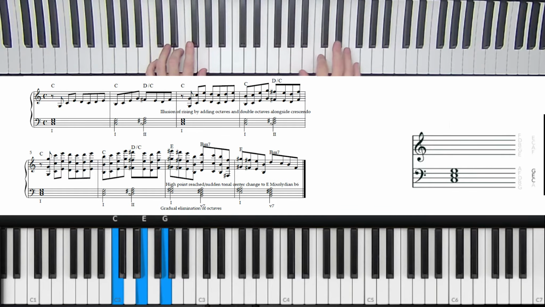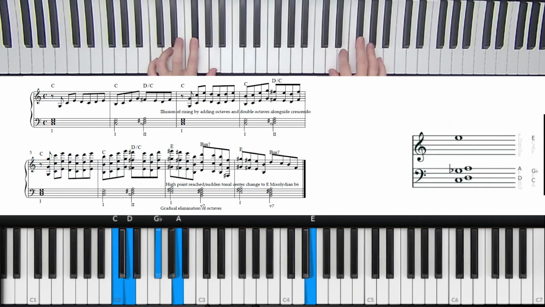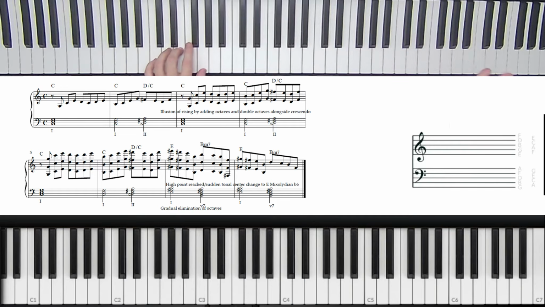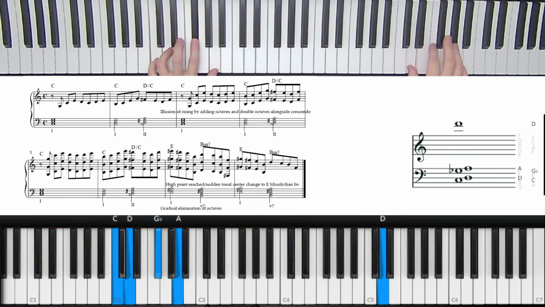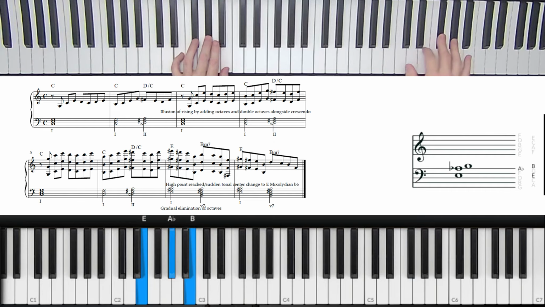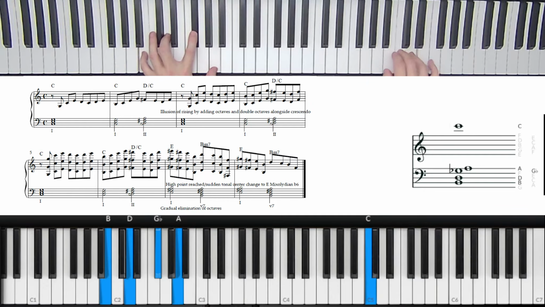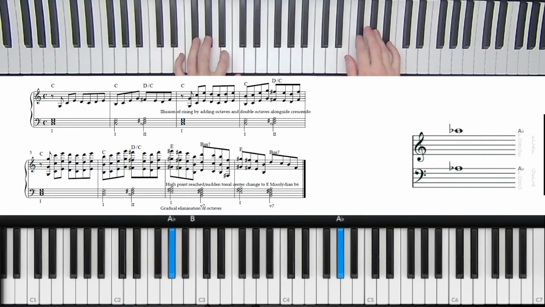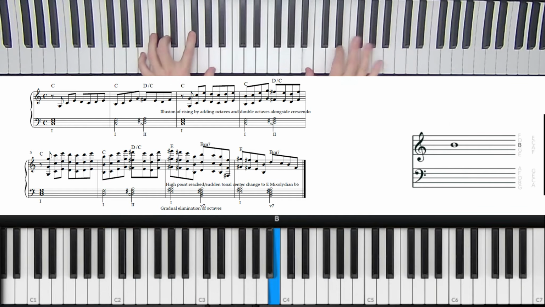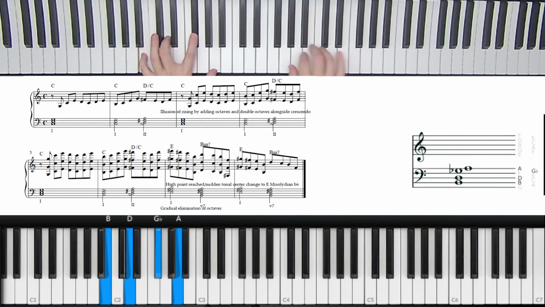Because obviously, at the keyboard, you can't play double octaves and triple octaves without dropping out your harmonic content. So it just keeps repeating this. Sudden key change. E makes a Lydian flat 6. B minor 7th. E. B minor 7th.